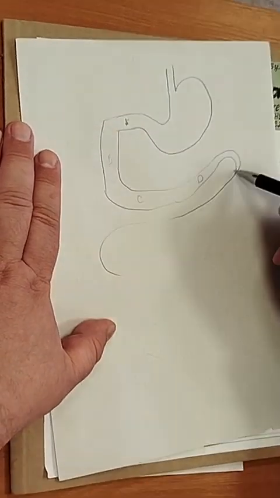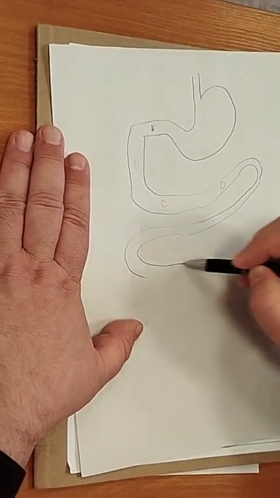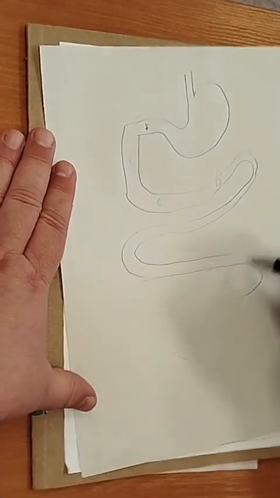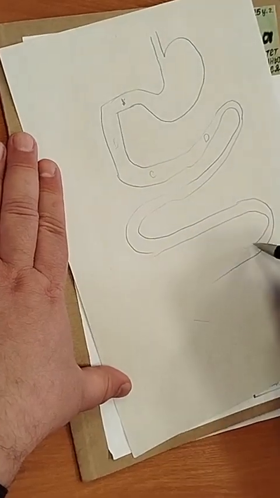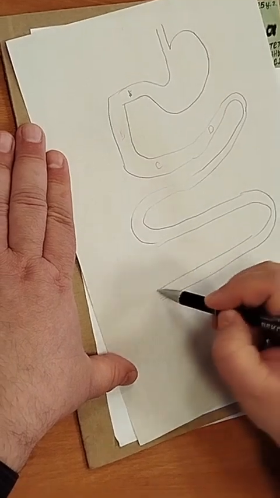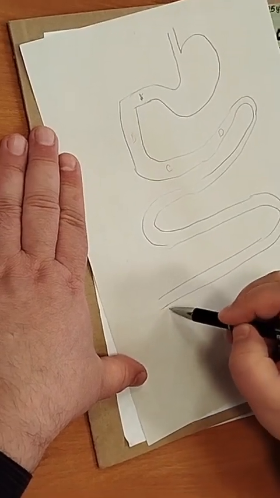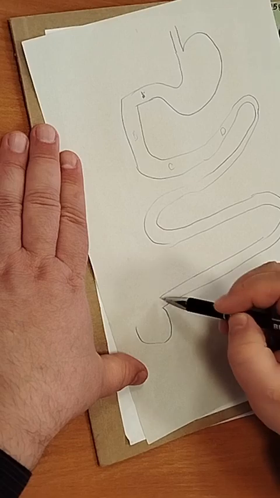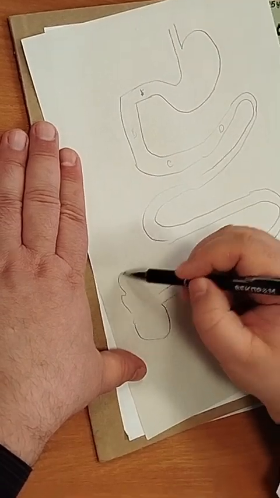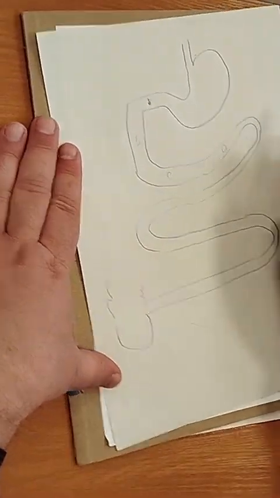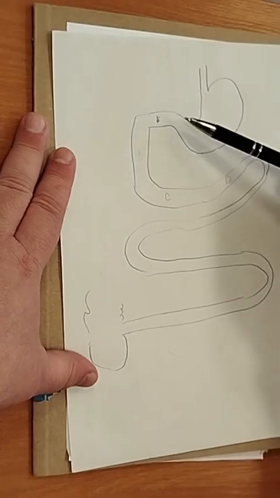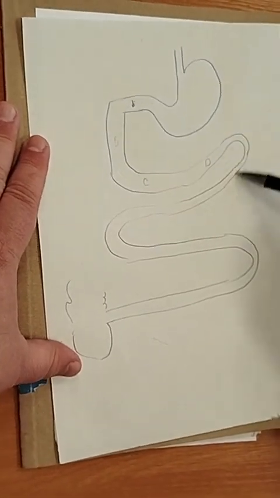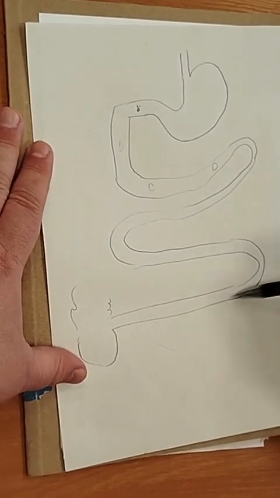Jejunum then continues into ileum. And ileum opens into the large intestine, and the first department of the large intestine is the cecum. And then colon. We continue in a minute. Duodenum, jejunum, and ileum.